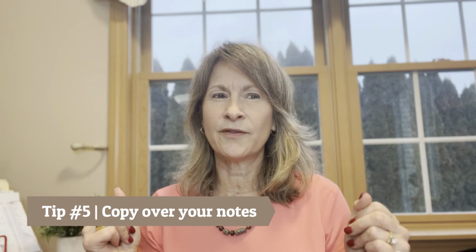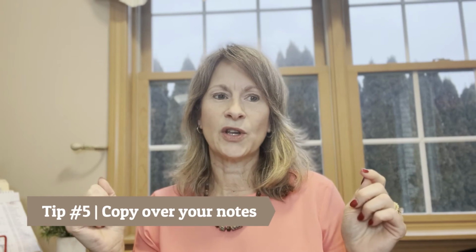Another tip is to copy over your notes. I know some of you might not like the idea of this, but just bear with me. Take your notes, go through them, sift through them, and pull out the notes that are important, and second of all, that you don't know by heart. If you already know it by heart, you can repeat it and call it up, then that's fine. Don't write that down, but just write down what you don't know, what you still need to go over, okay?